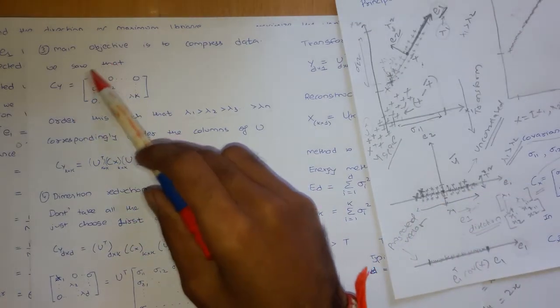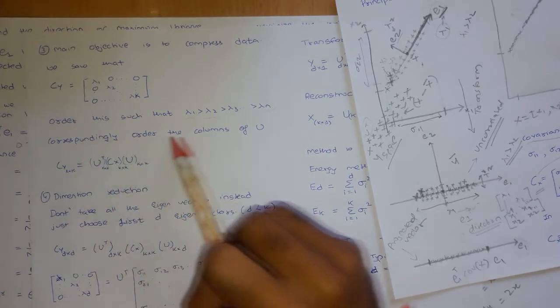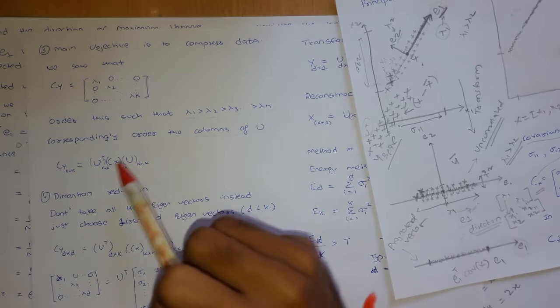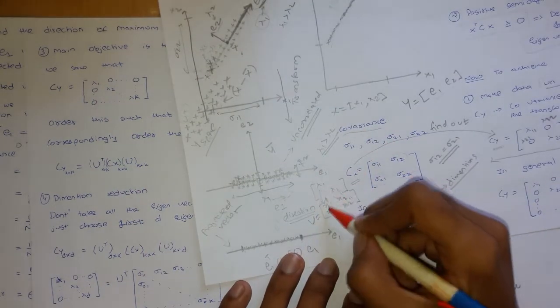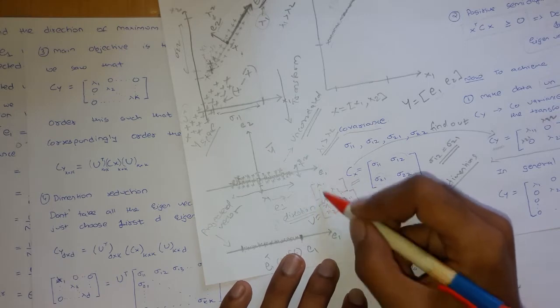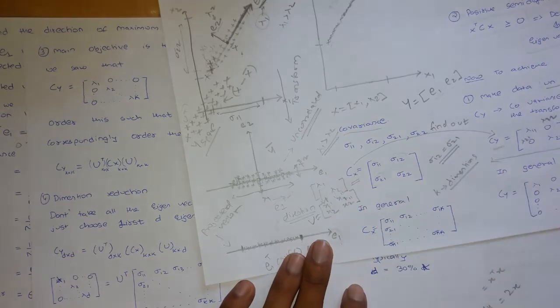I have ordered the covariance matrix of Y like this, and similarly I am ordering the corresponding columns of U. The first column will be lambda 1's eigenvector, the second will be lambda 2's eigenvector, and so on.